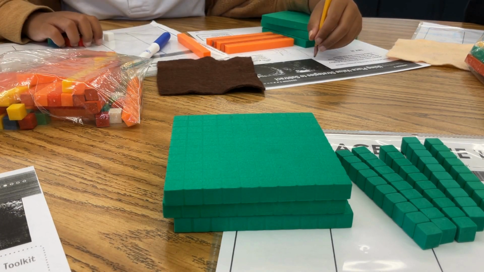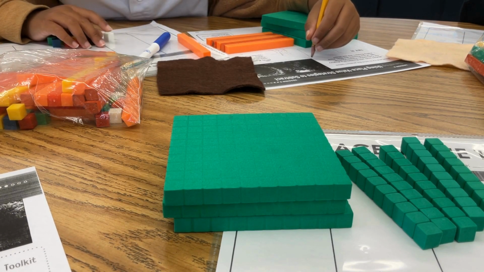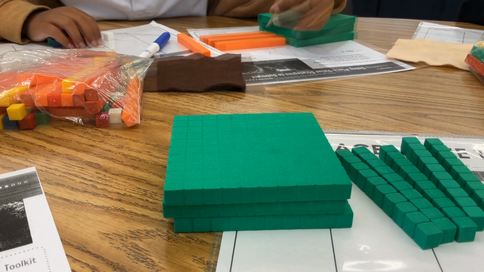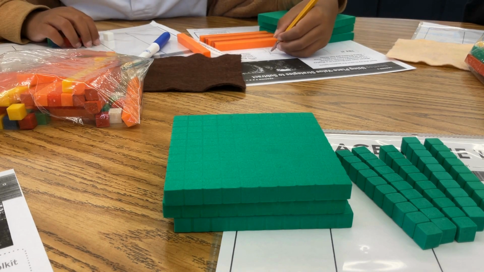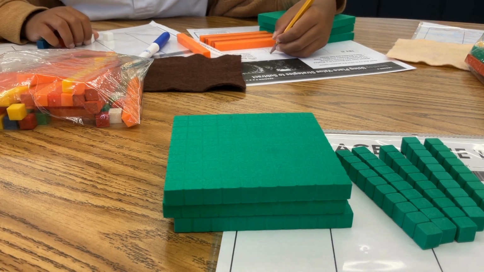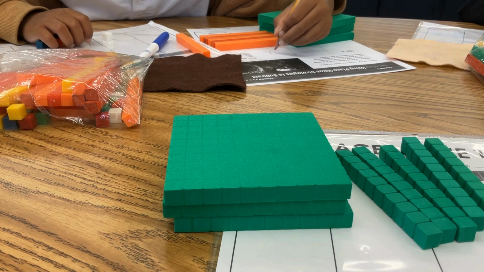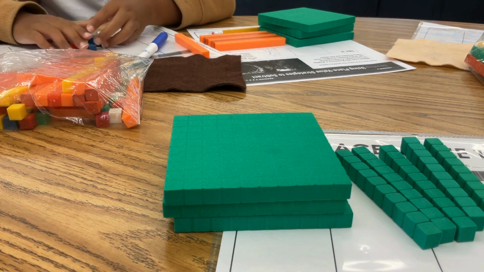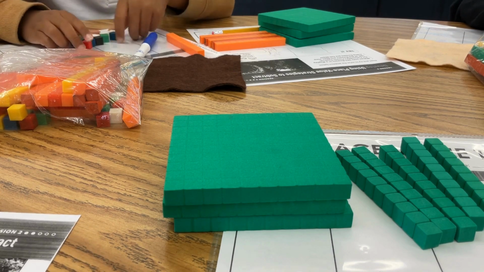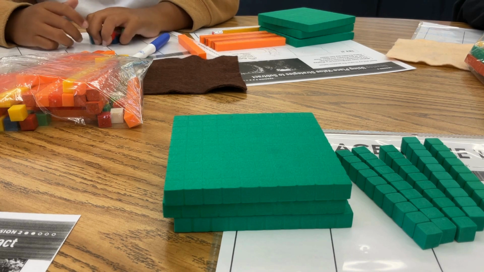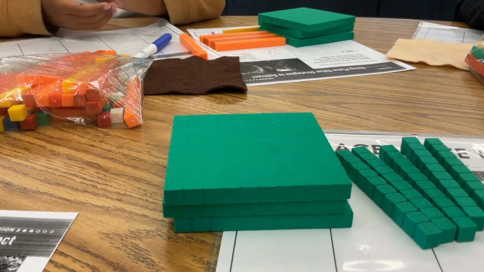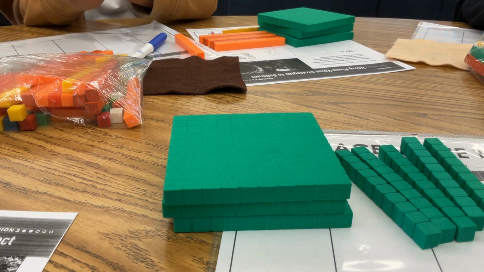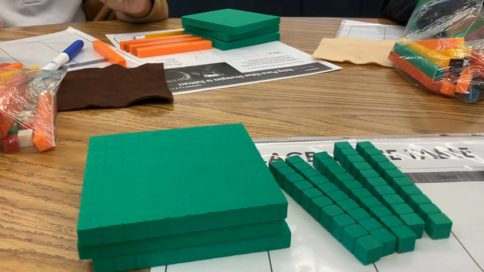How many 10s are we left with? Let's look at our problem. How many 10s? 5. So we're going to do this to our problem. Okay, so now we're going to take how many away? What does it say? Let's look at our ones. How many are we going to take away? 6. Let's do that. Let's take away 6.